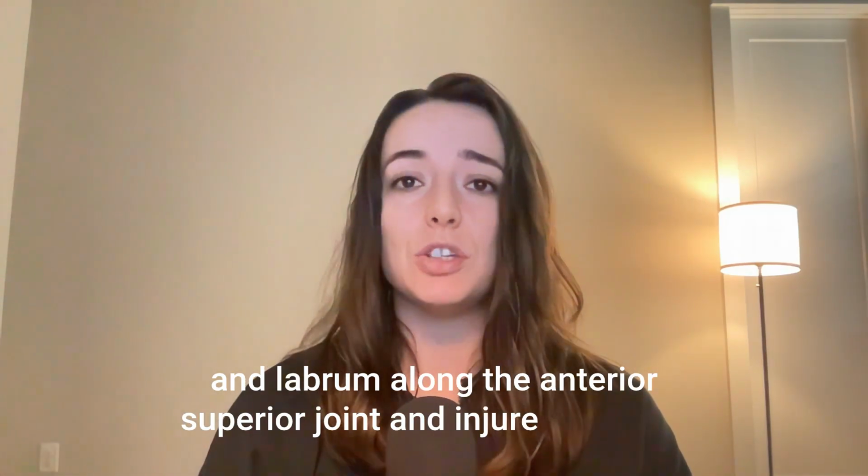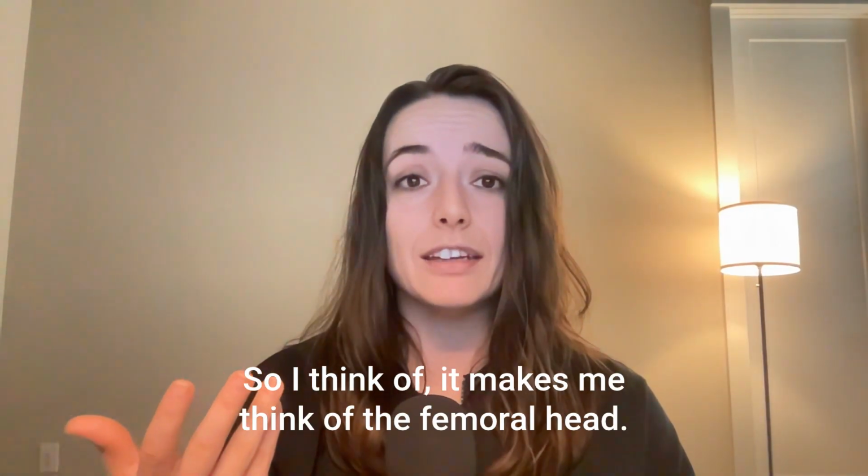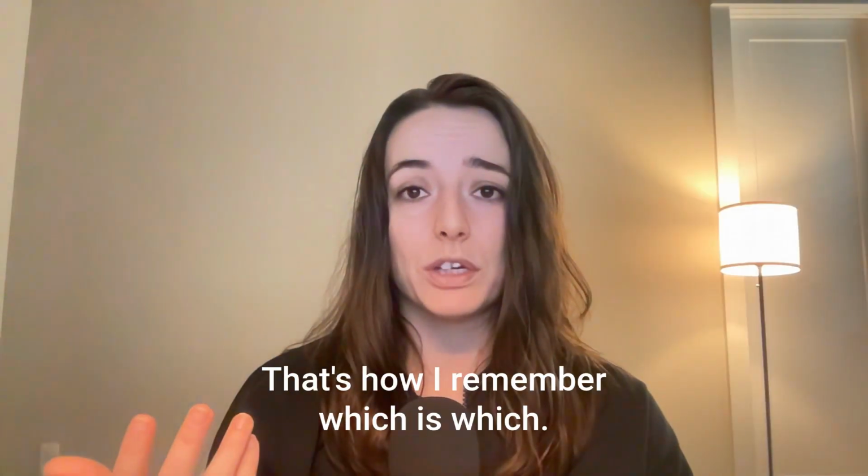So hip flexion and internal rotation can cause shearing on the acetabular cartilage and labrum along the anterior superior joint and injure this area. So cam, I think of like a C shape. So it makes me think of the femoral head. That's how I remember which is which.